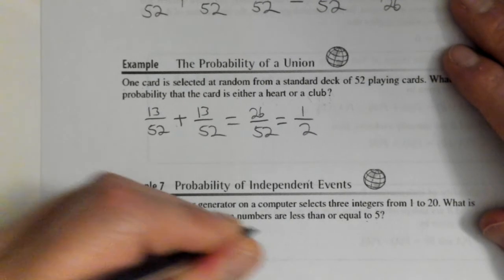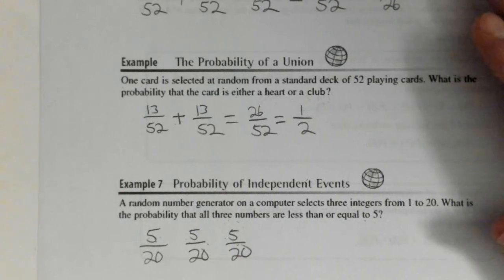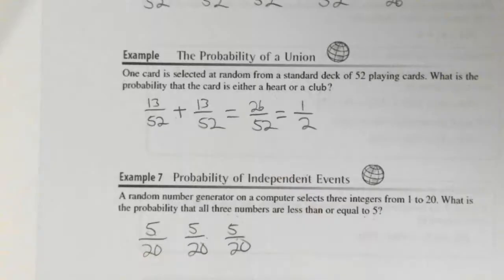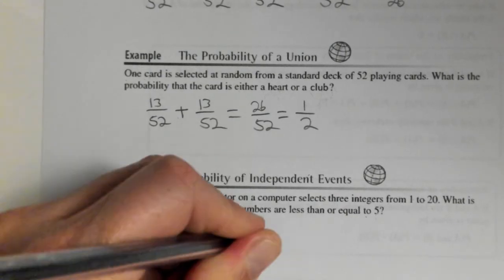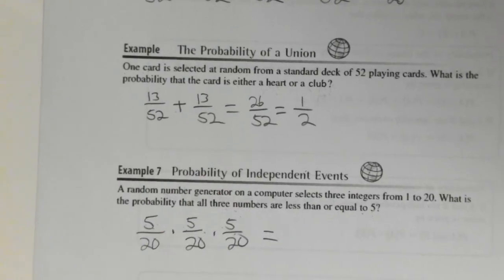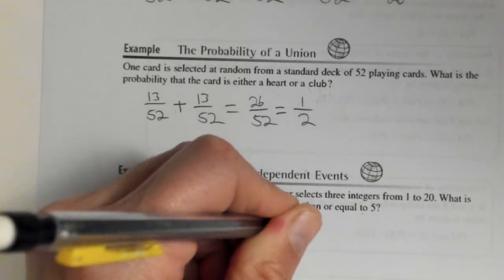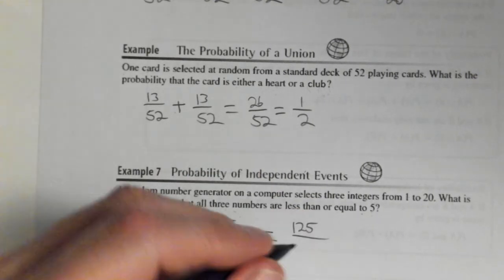And what about for the third number? It's still 5 out of 20. And what does the formula say I need to do with each one of those events? I need to multiply them together. So I'm going to multiply all three of these events together to give me 5 times 5 times 5 is 125. 20 times 20 times 20 is 8,000.